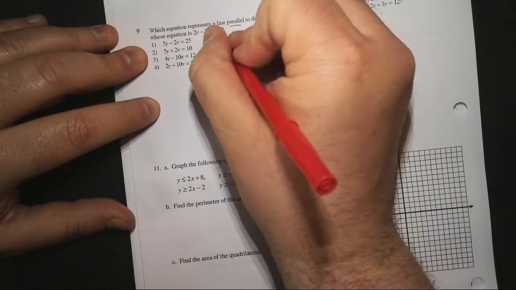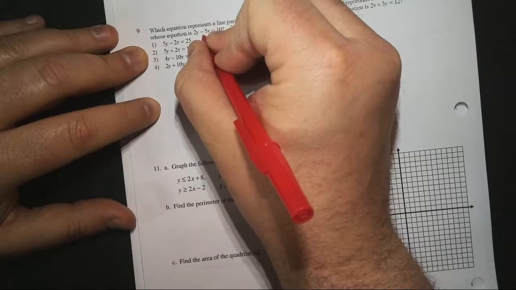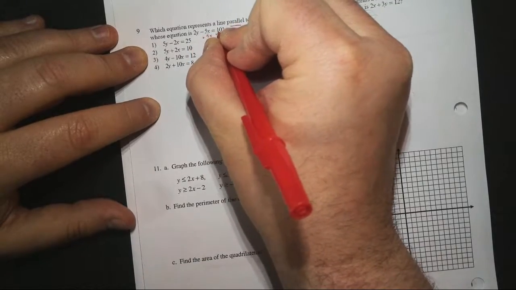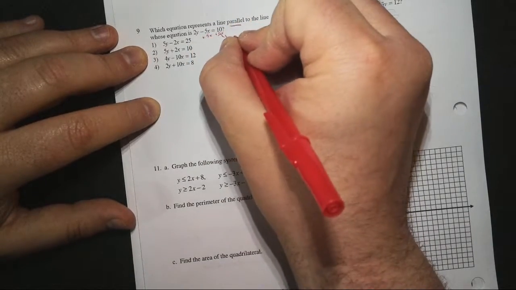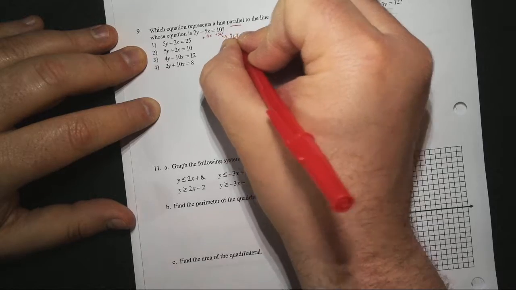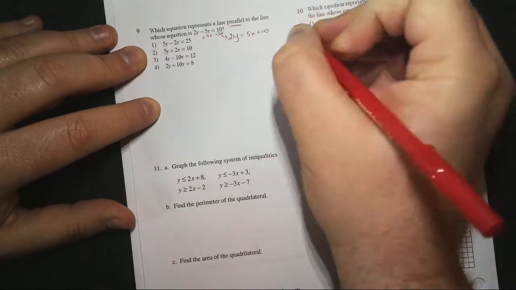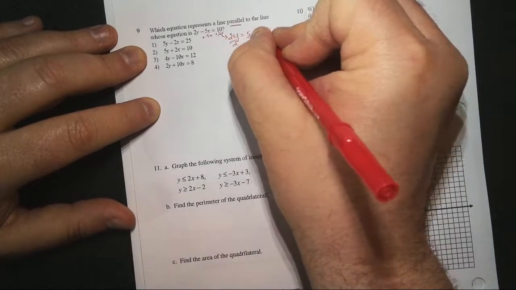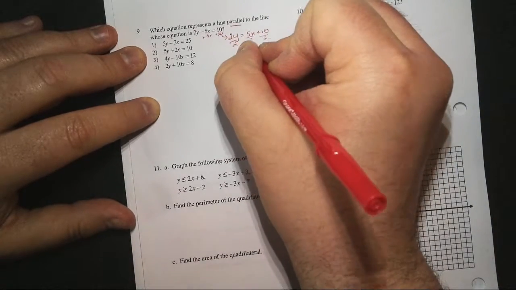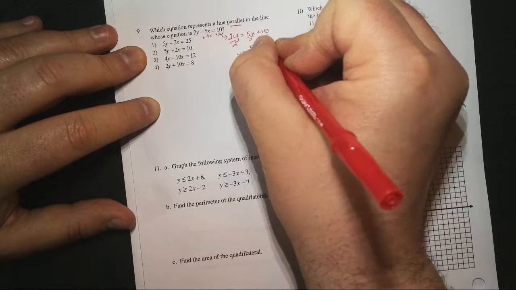So here, we're going to want to move the 5x to the other side by adding 5x. So this is going to be 2y is equal to 5x, remember put the x first, plus 10, and then divide by 2. And we get y is equal to 5 over 2x plus 5.